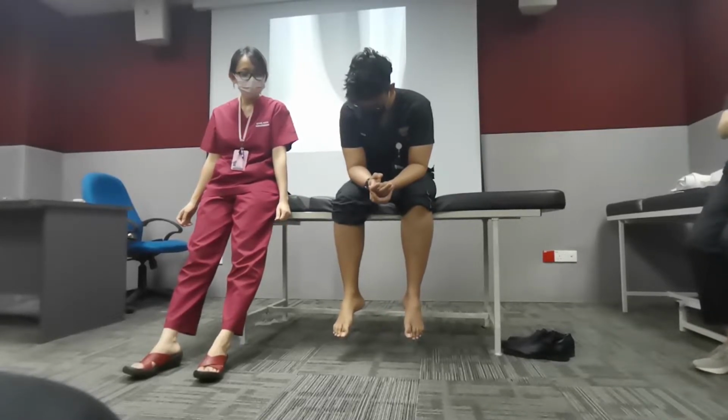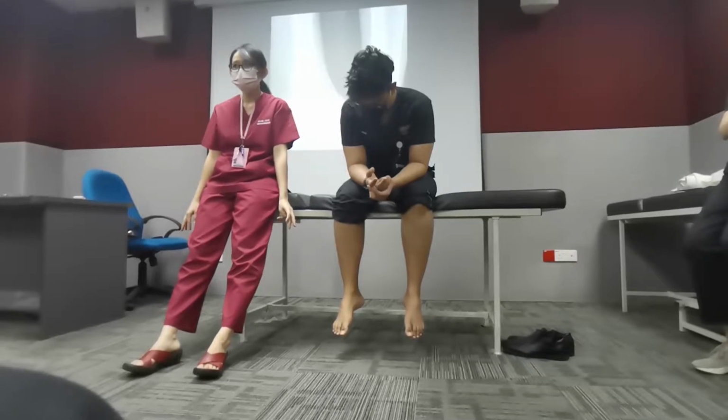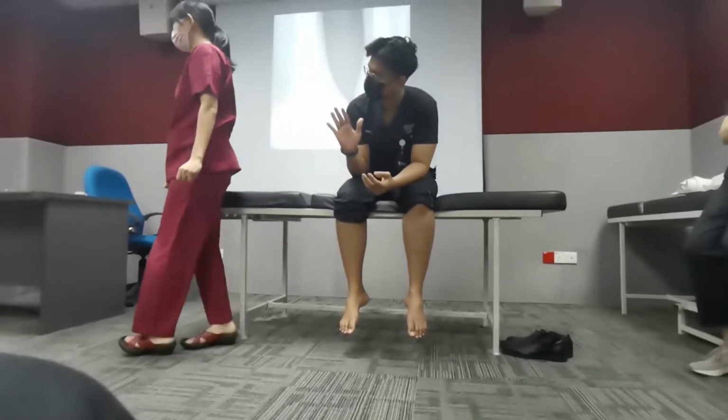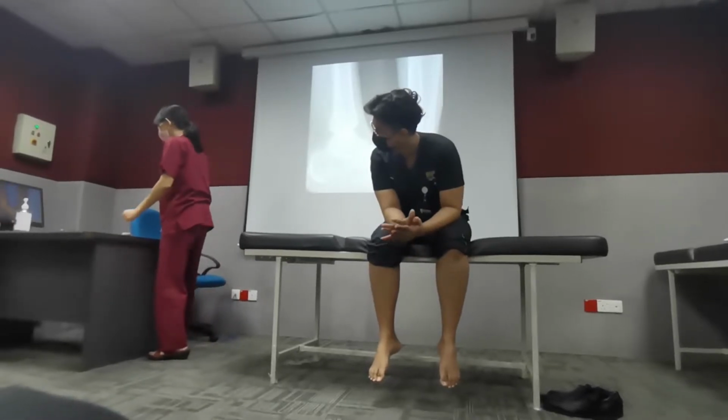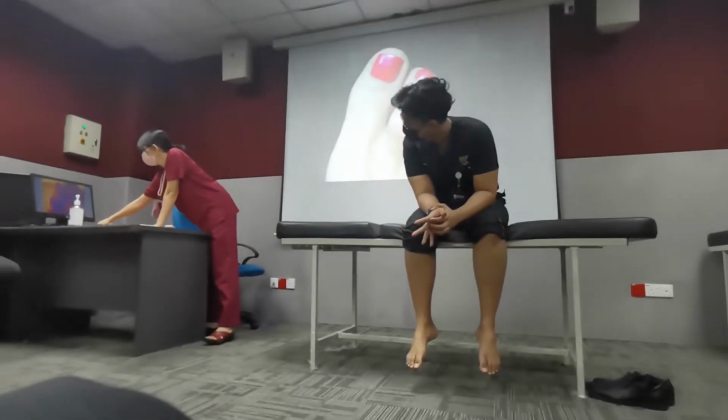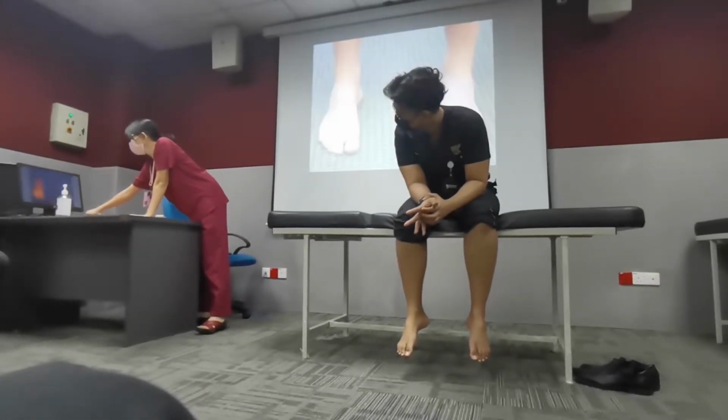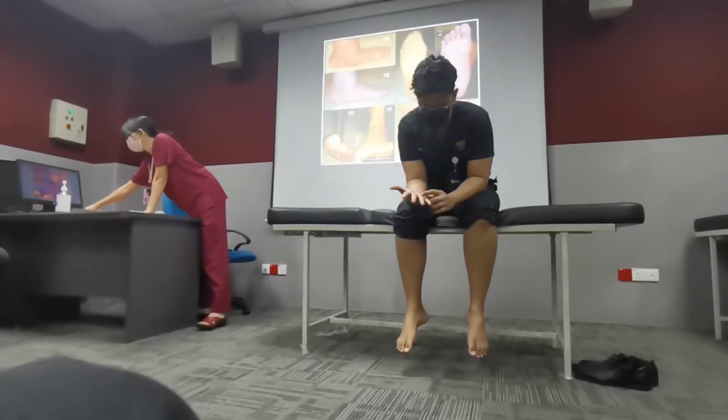And then after that we're going to move. So to understand the movement of the foot and ankle. Doctor, for the feet, do we do the pulses as well? That one comes under neurovascular.